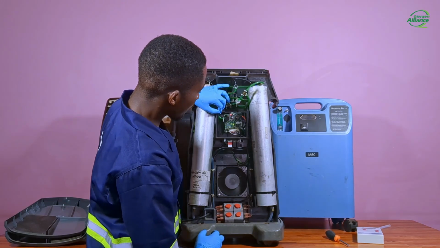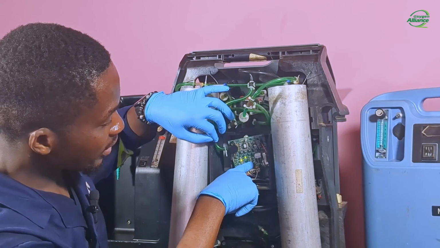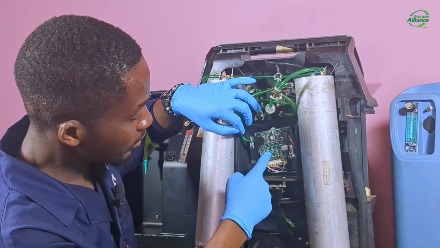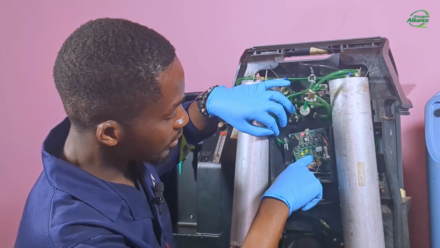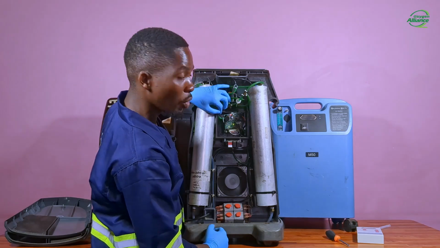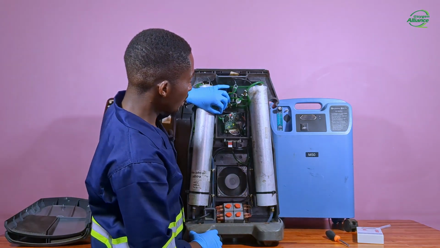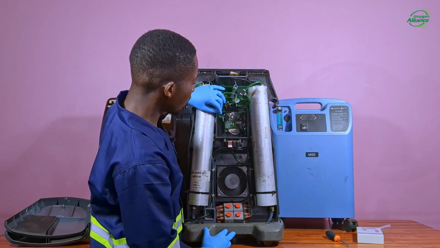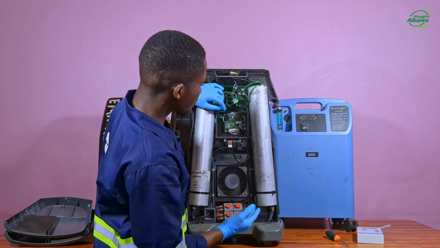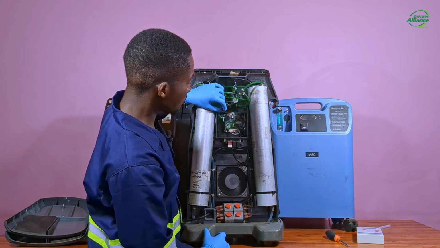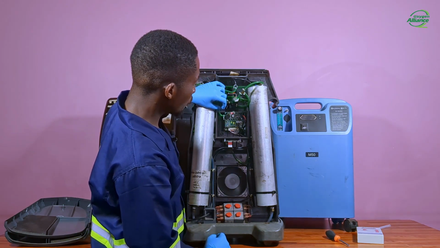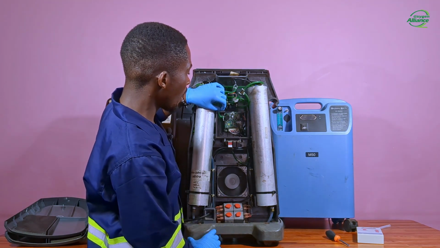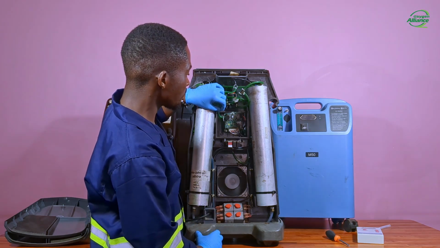So as you can see, this LED has to light up together with this feed LED, and as you can see, it's not turning on. So there can be so many issues that are associated with that, and one of them can be a faulty valve, and also the board itself can be faulty. So I'll turn off the machine and then explain in detail how you can troubleshoot this problem.